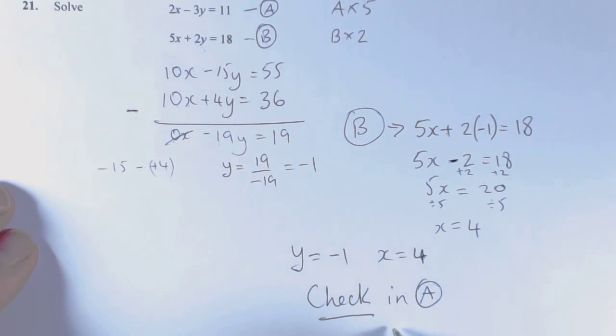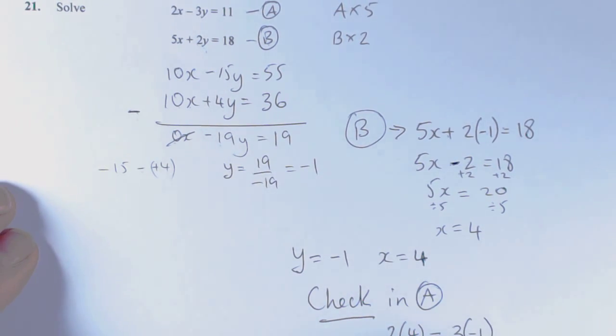Now A says we do 2 lots of the x value, take away 3 lots of the y value. So we substitute in brackets so we can see what we're doing. Things next to each other means multiply. So, and we want to check that's going to be given as 18. So 2 lots of 4 is 8. Oh no, A's got 11, sorry, so it's going to be worth 11. And then we've got 3 lots of negative 1, which is negative 3. But when you're subtracting a negative, then things get bigger. So it's going to be 8 add 3. So that's going to be 11.